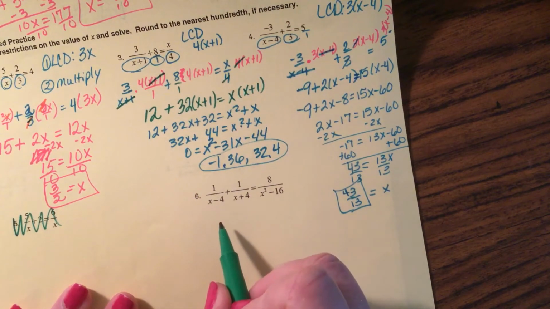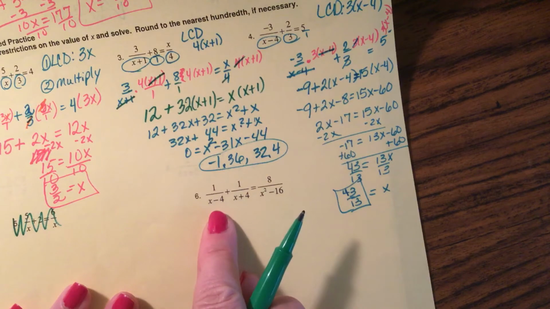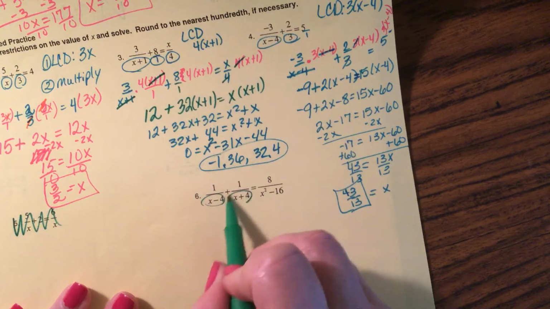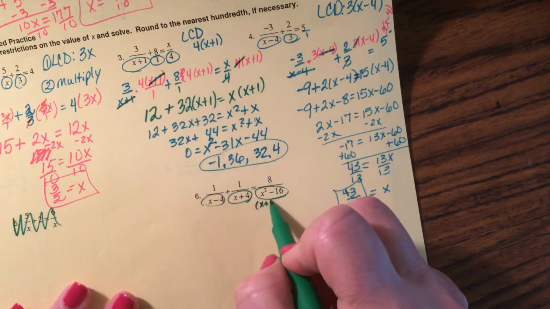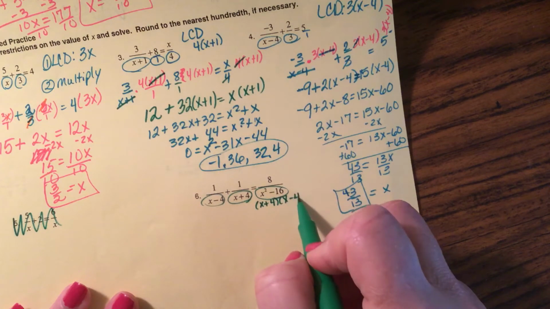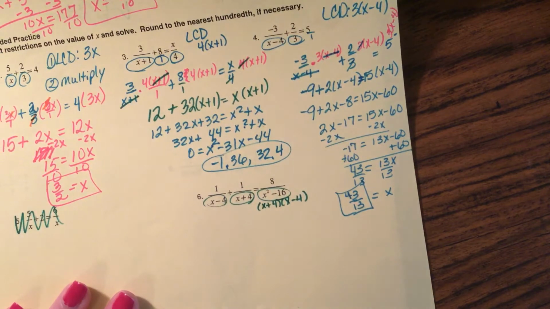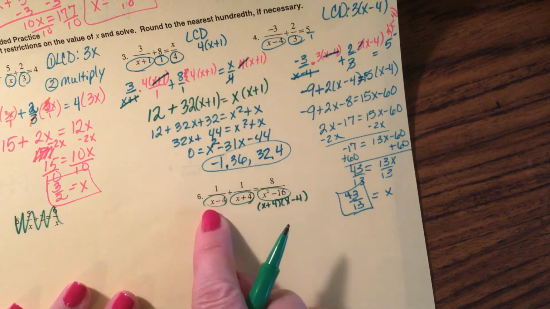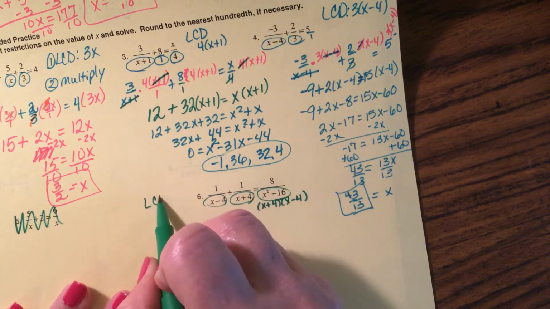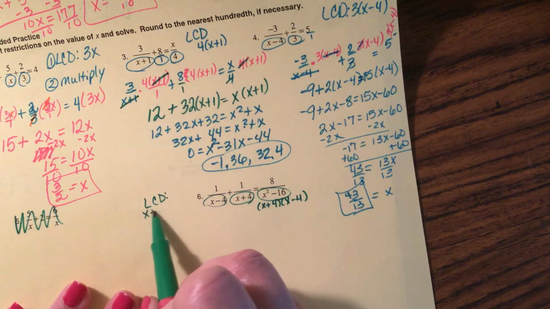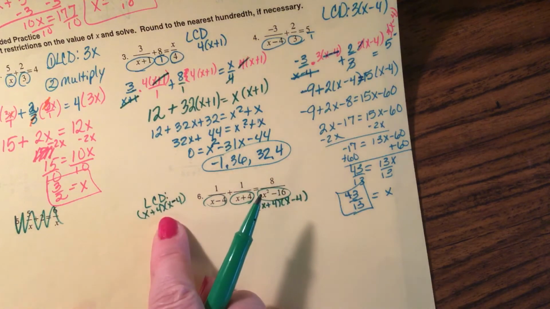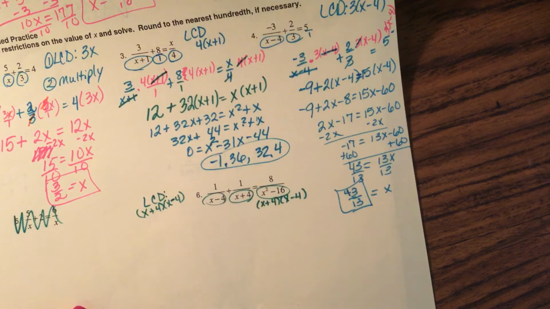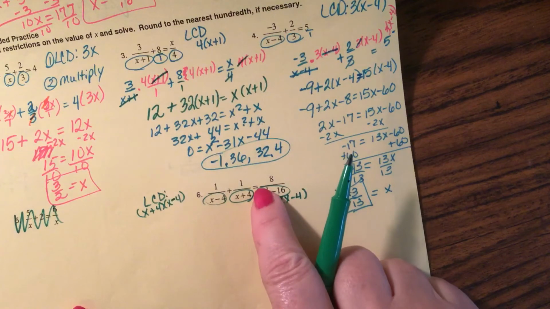Okay, so if we look at number 6, we have x minus 4, x plus 4, and x squared minus 16. Remember that x squared minus 16 is x plus 4, x minus 4. So this denominator includes part of this one and part of this one. So my least common denominator is x plus 4 times x minus 4. So remember, this is different than when we did adding and subtracting because we're trying to just get rid of this. The difference is I have an equal sign.